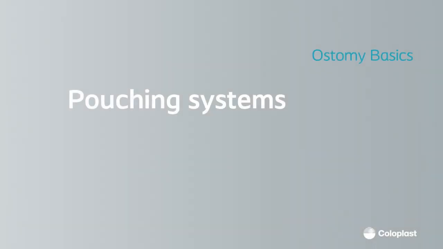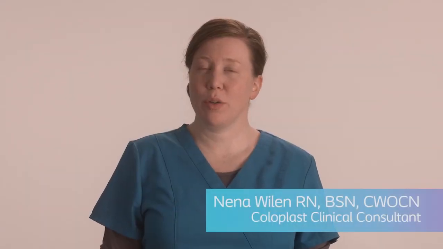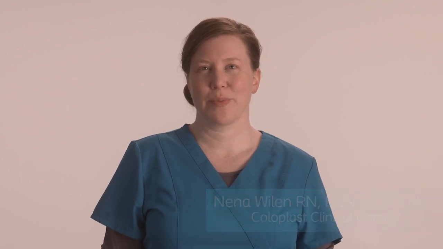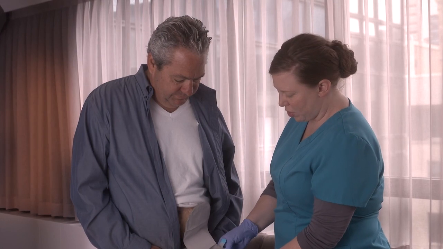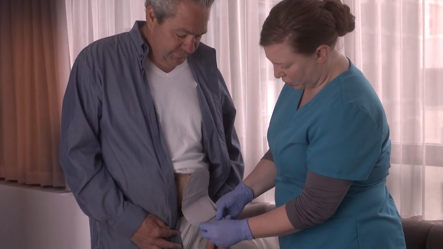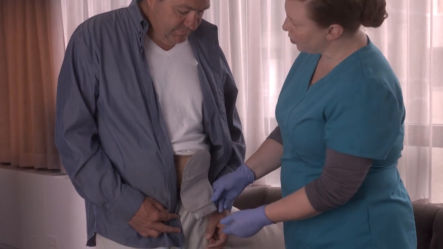This module will cover the components of an ostomy pouching system. During the postoperative period, you may need to select an ostomy pouching system for your patient. It is important to explain the rationale for the pouch selected because their pouching needs may change as the abdomen and stoma change over time.